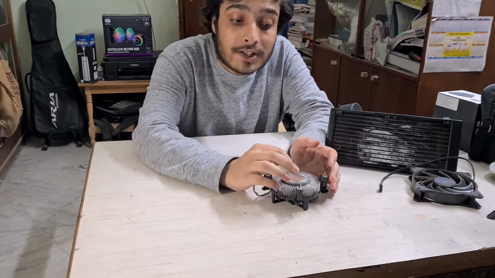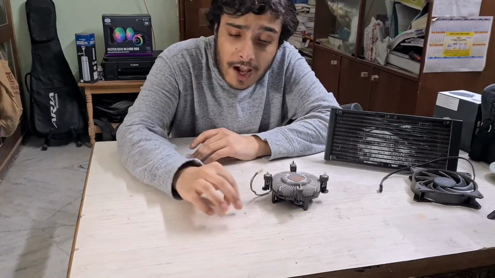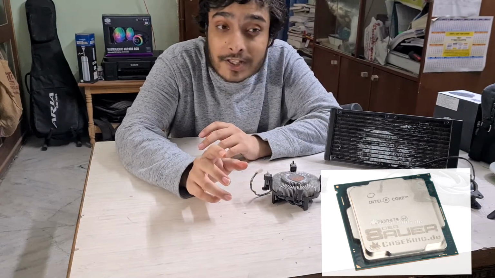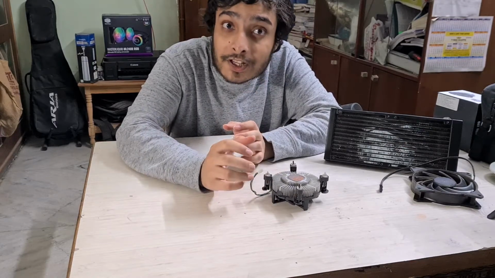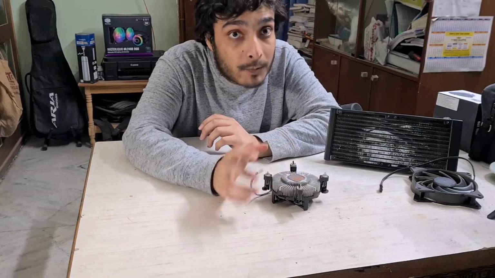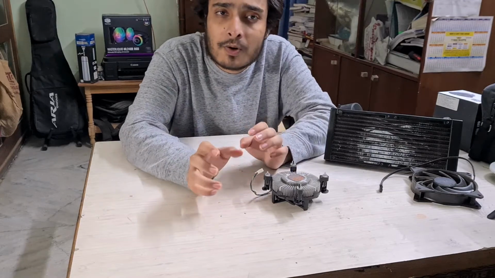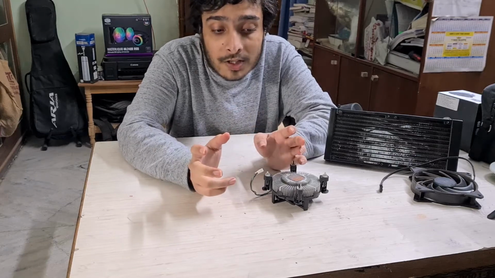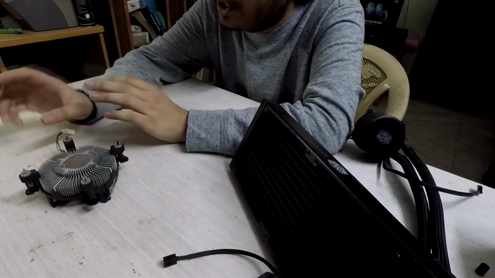This particular copper piece is in contact with your CPU, and a CPU generally has a top covering over it that's called the IHS, or the shield, you can say. This copper is responsible for pulling the heat. Also, if you see, we have thermal paste applied on it before putting it on your CPU. The main purpose of the thermal paste is to provide contact with your CPU without any space in between.